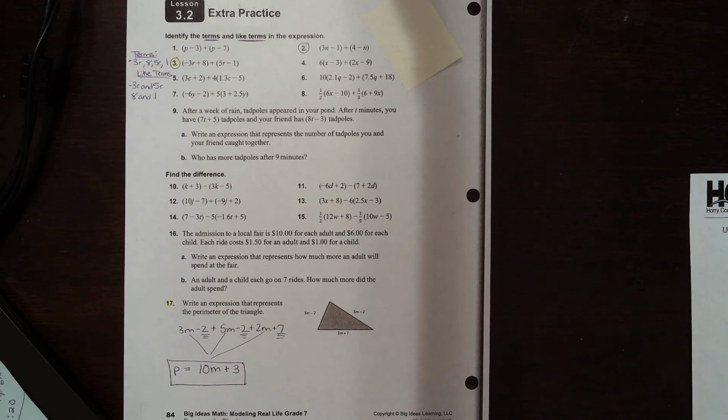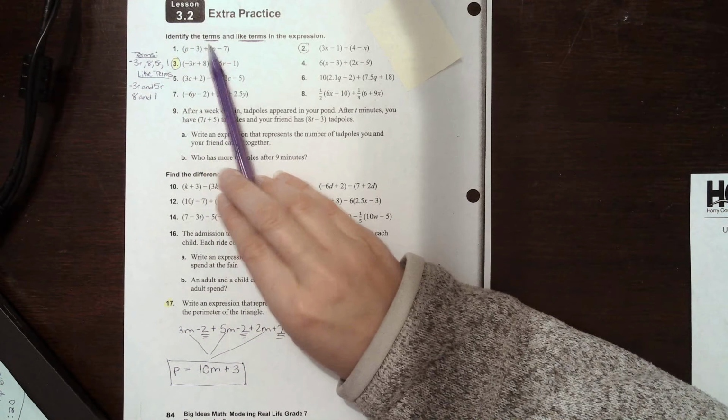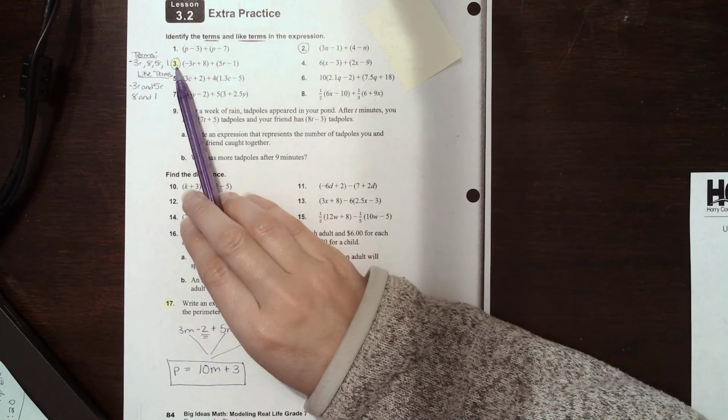Hi everyone, today's lesson is on adding and subtracting algebraic expressions. Identify the terms and like terms in the expression. So let's take a look at number 3.